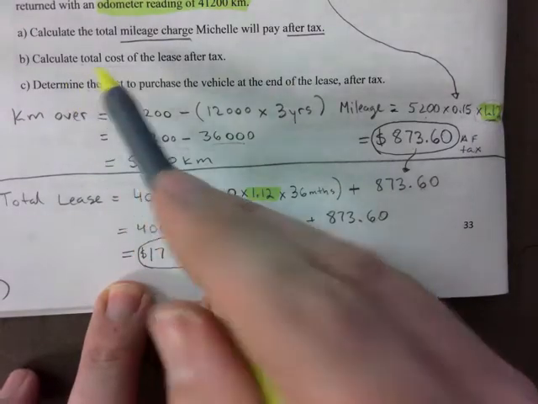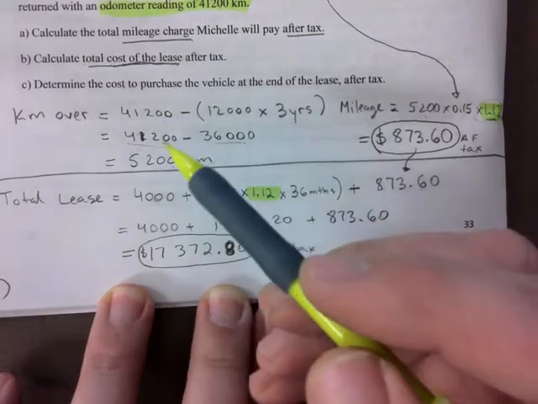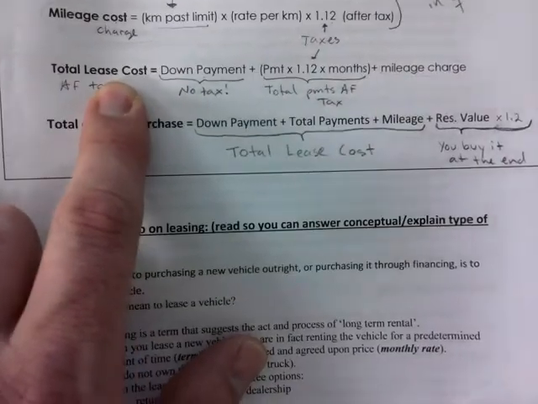B asked you to find the total cost of lease. And this is where I'm going to say, if you don't have a study sheet, you're going to be out of luck. I'm not going to tell you. So you're going to have to make sure, if you go to page 30, you should know what the total cost of the lease is.